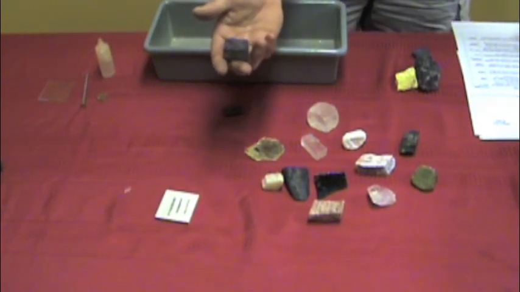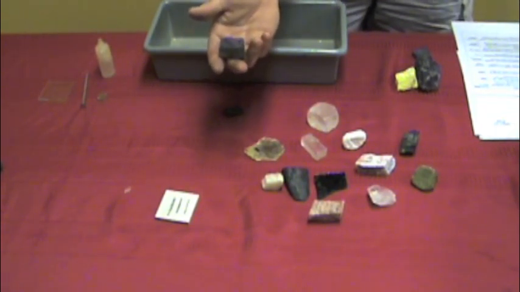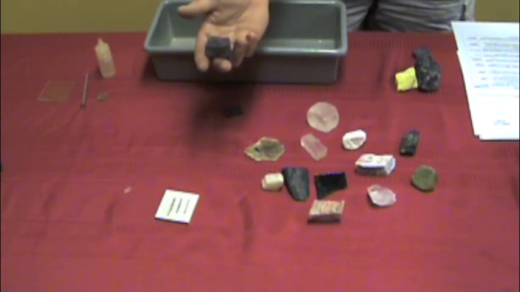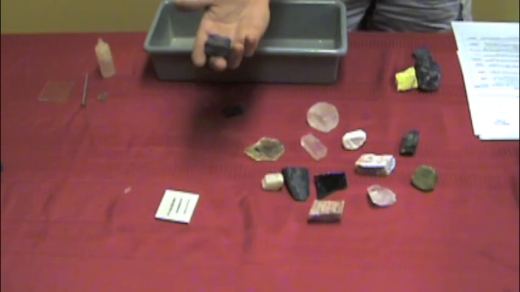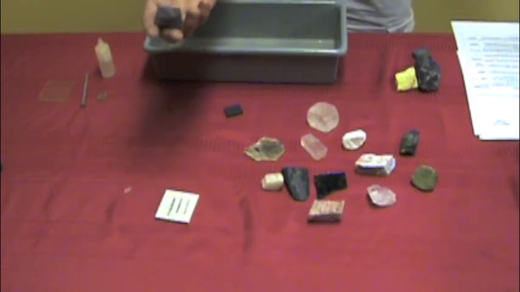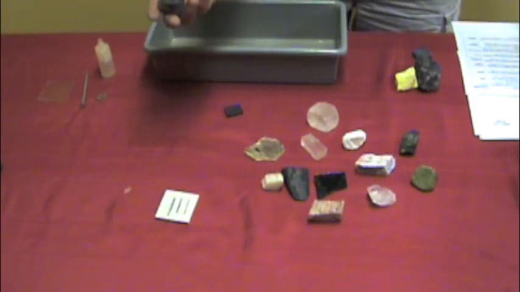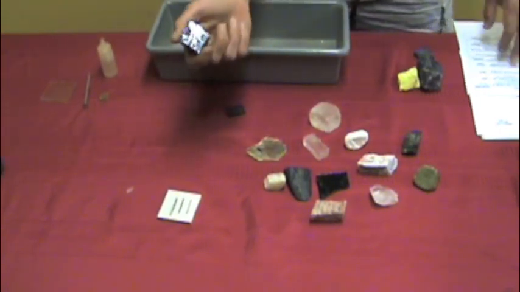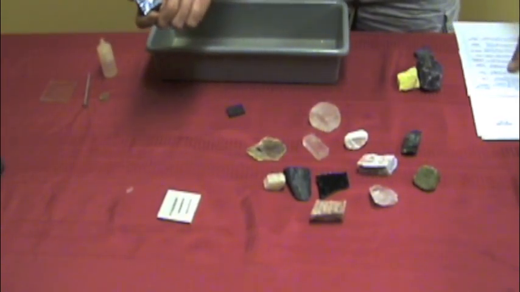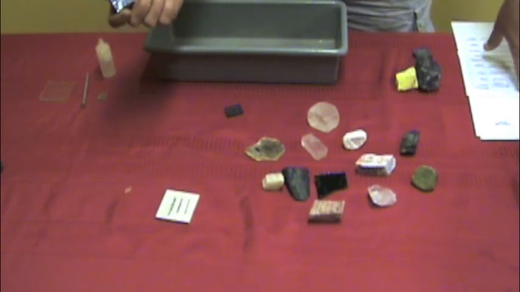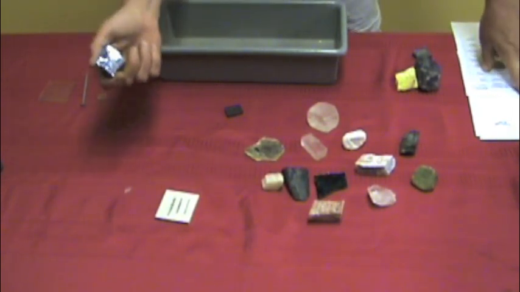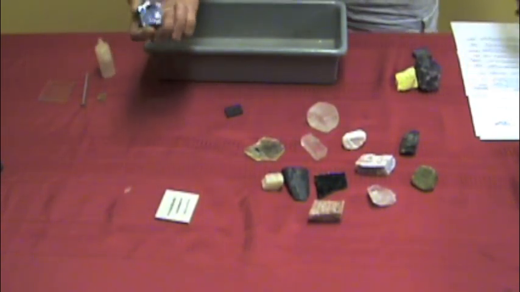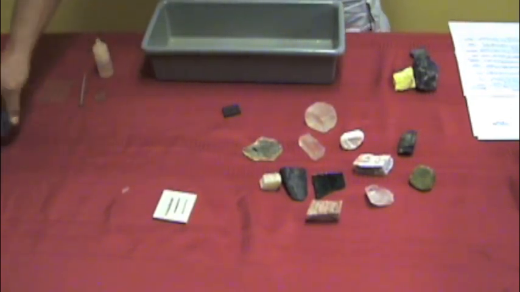So on your sheet, if you look at the third line, 7.5 is a specific gravity of this. So you can imagine this is pretty heavy even in relation to the other two metallics that we've done. So write down, again, two properties, the mineral name, which is galena, and then one of the common uses for this.